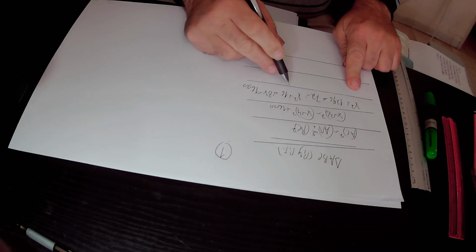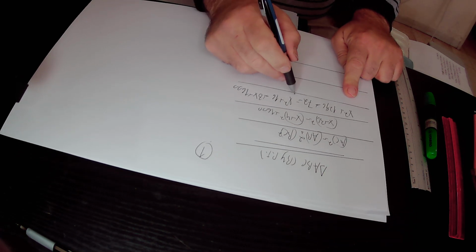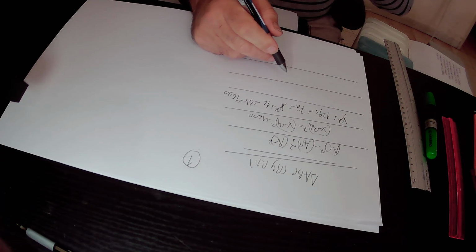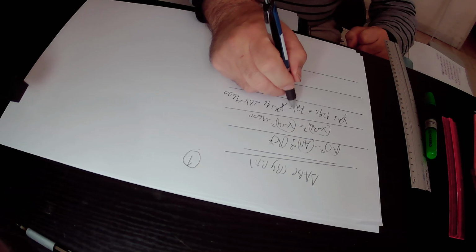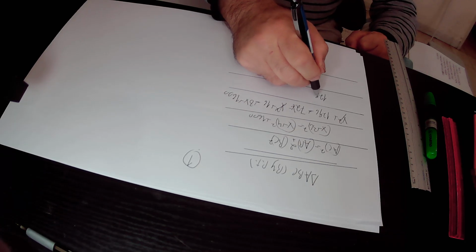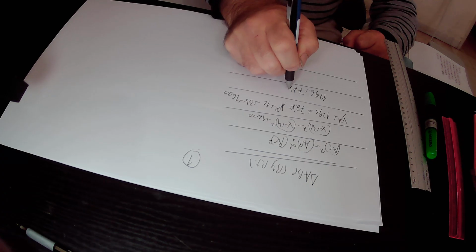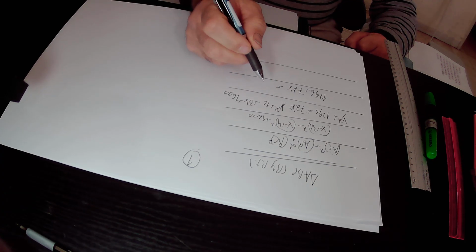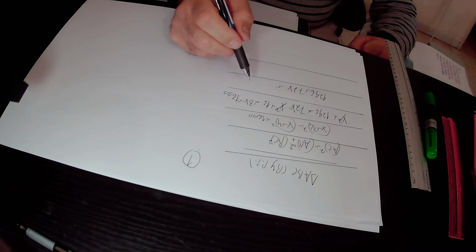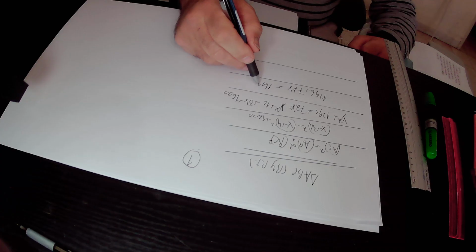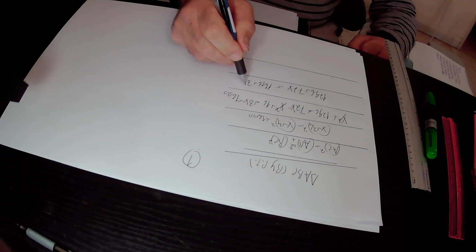Here we have x squared on both sides of the equation, so x squared is cancelled. After I cancel x squared on both sides of the equation, we are left with 1296 plus 72x, and it equals, on the other side of the equation, 16 plus 1600, that is 1616, plus 8x.